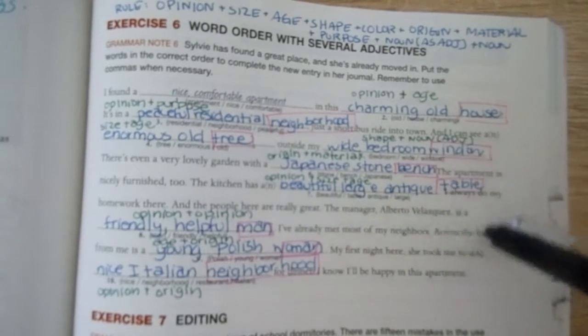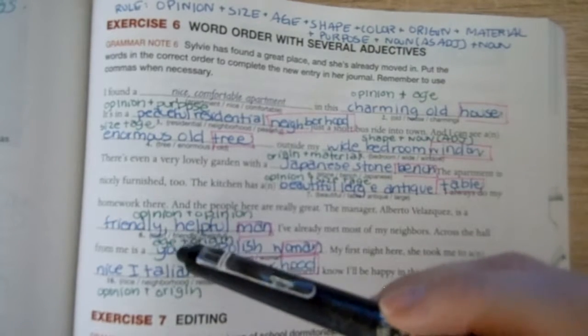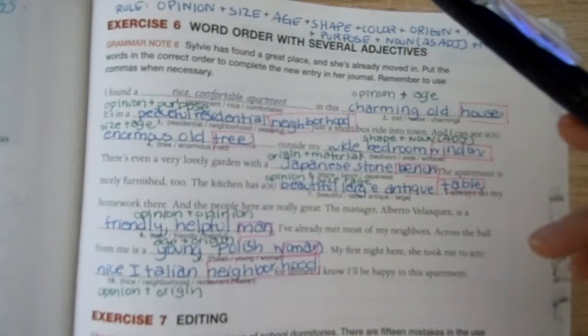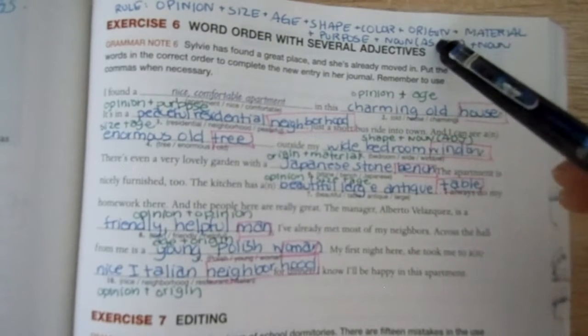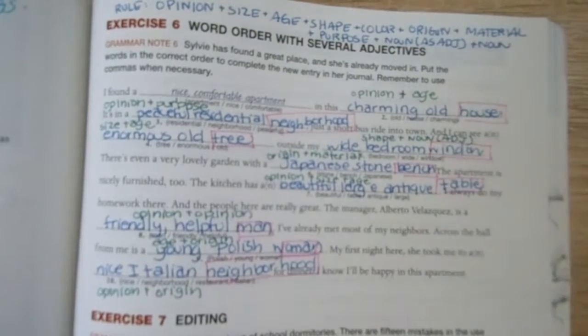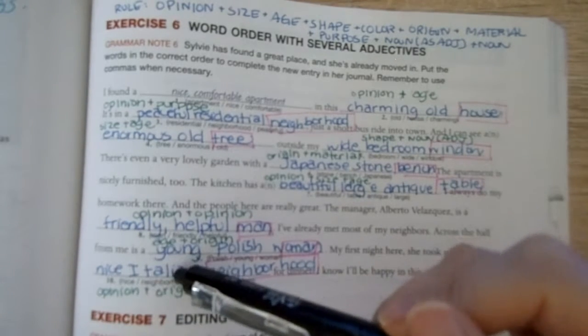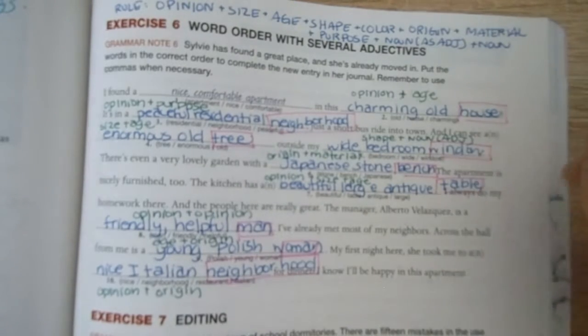I've already met most of the neighbors. Across the hall from me is a young Polish woman. Young refers to age. Polish is the origin, right? So if we see here, we have to put age first and then origin. So that's the order. My first night here, she took me to a nice Italian neighborhood for dinner. I know I'll be happy in this apartment. Nice refers to my opinion, and then Italian refers to origin. So make sure that you put those in that order as well.